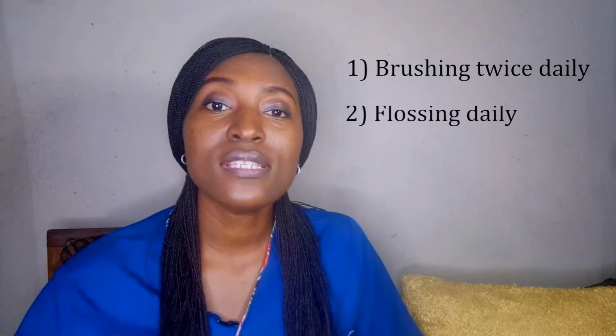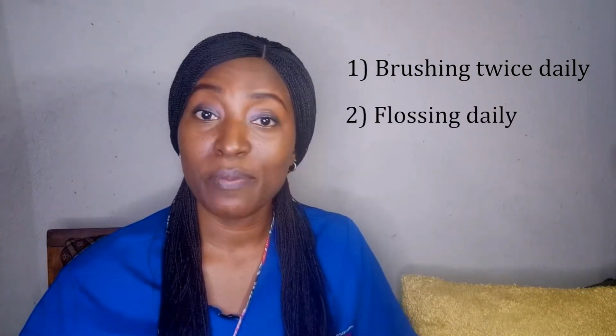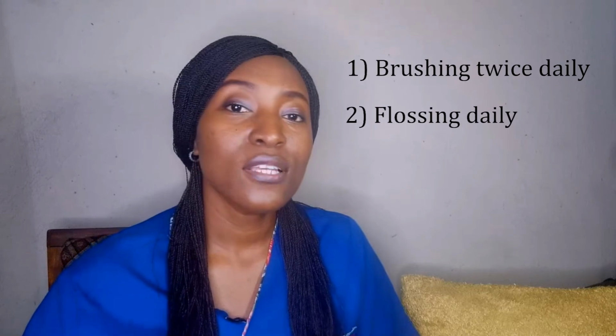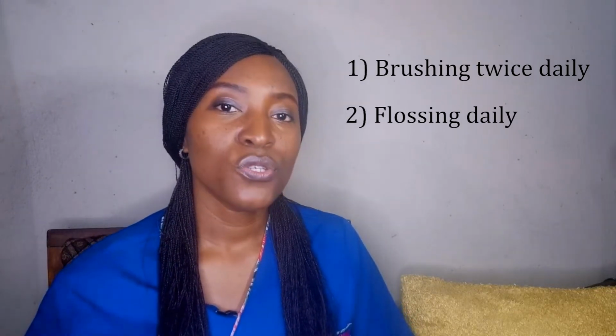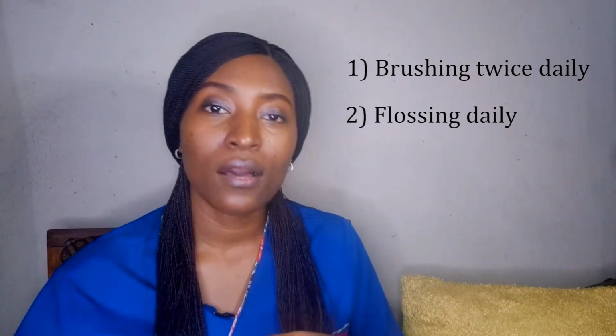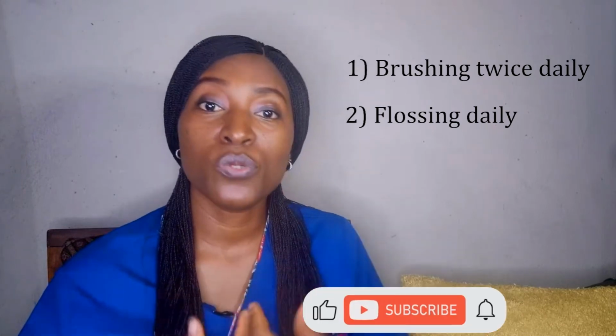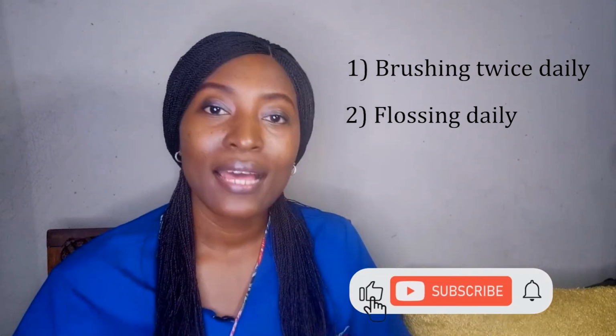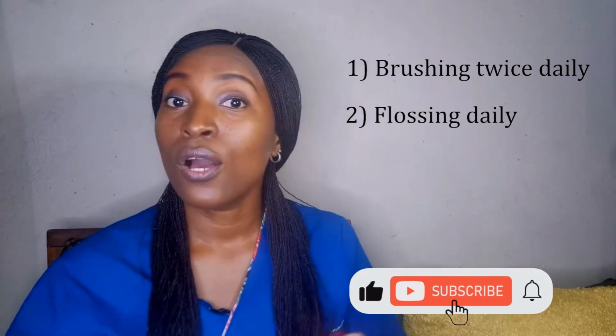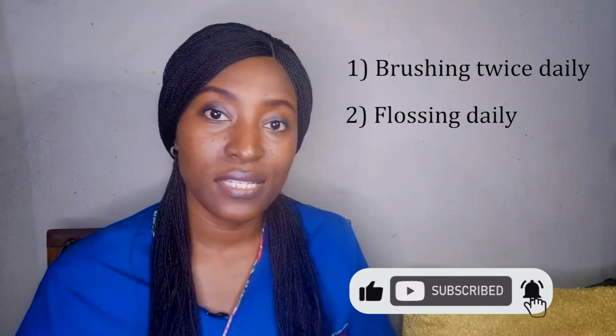Number 2 will be flossing at least once a day, especially at night. Now, flossing helps to clean in between your teeth so that if you have any accumulated plaque or food particles that are stuck in between your teeth, it can take them off. That way you prevent yourself from having gum issues or even dental cavities.